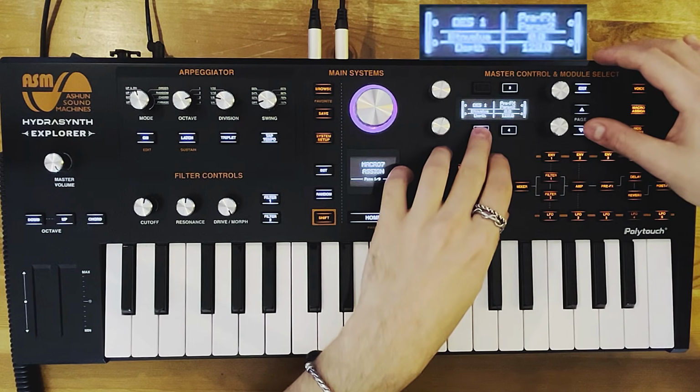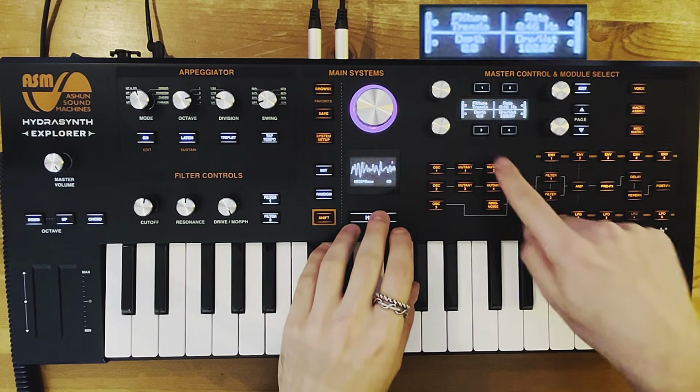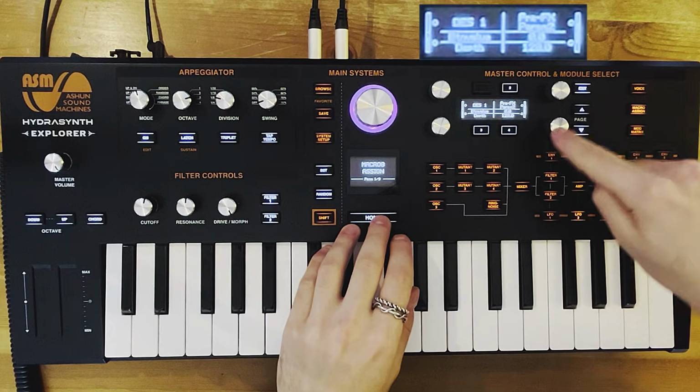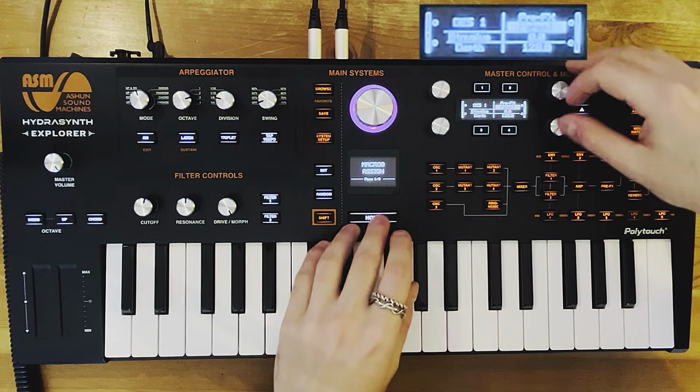If I set them right. It's the pre-effects, parameter 2, which is the depth, and parameter 1, which is the rate. Yes.